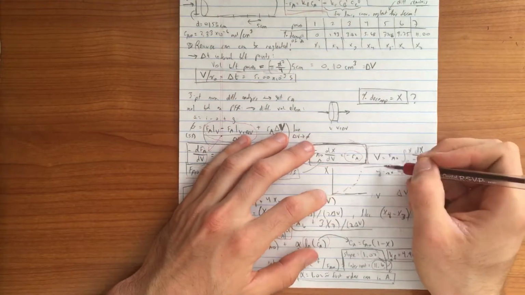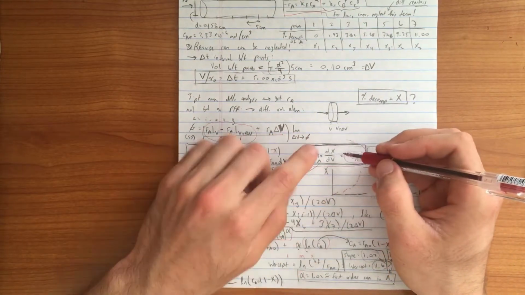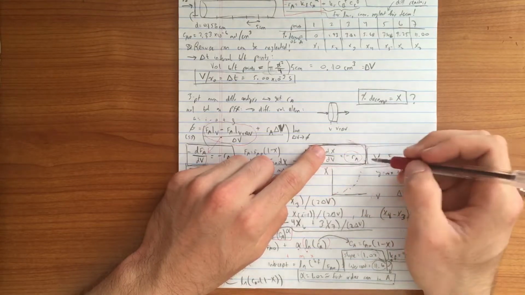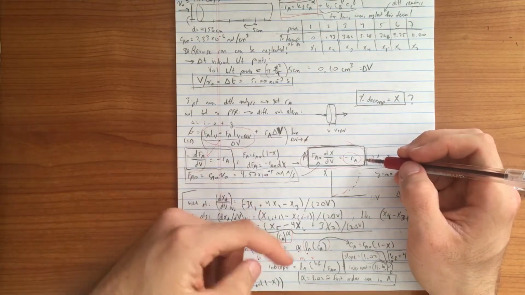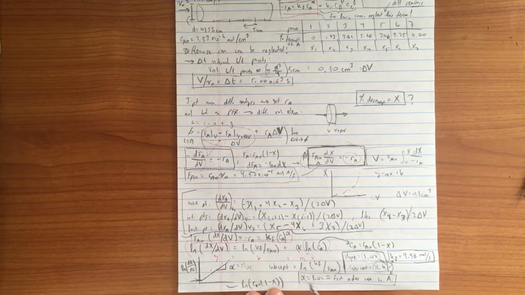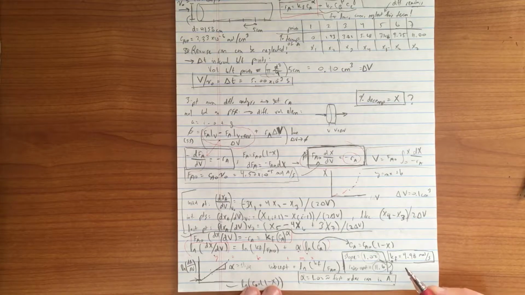If we differentiated that, we would be able to precisely figure out what dX/dV is to solve for our reaction order and rate constant.